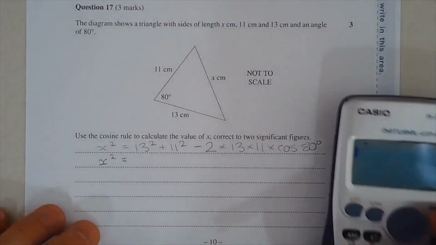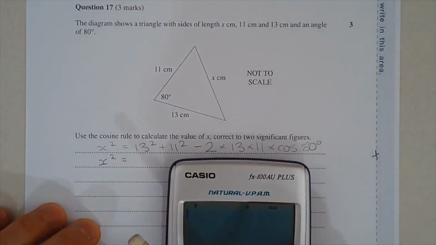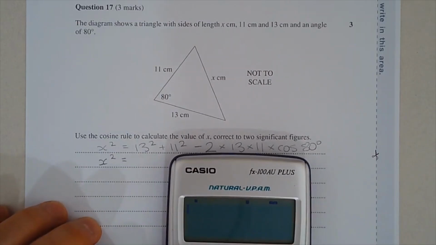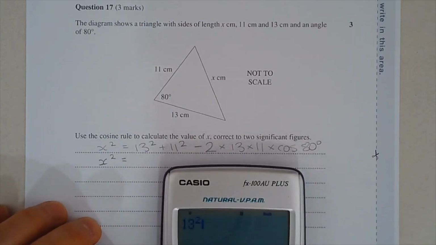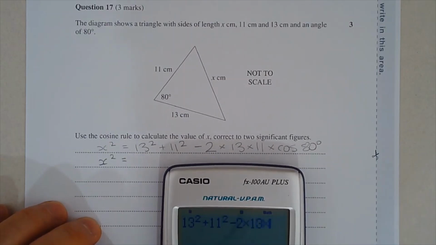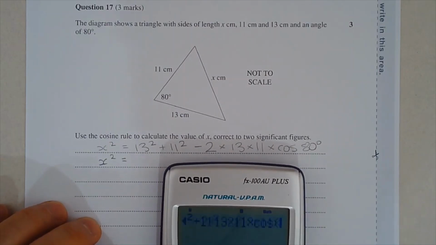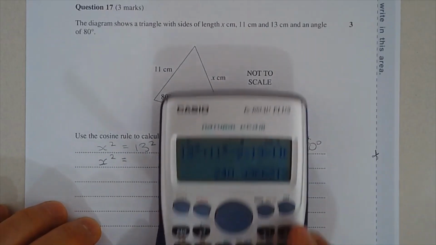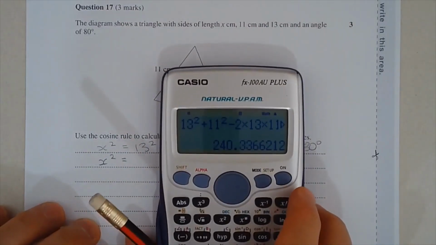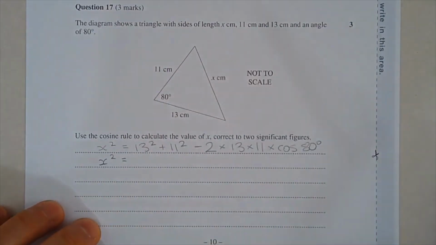So, working out that line there, so that's 13 squared plus 11 squared minus 2 times 13 times 11 times the cosine of 80. Okay, and we get 240.3366212.